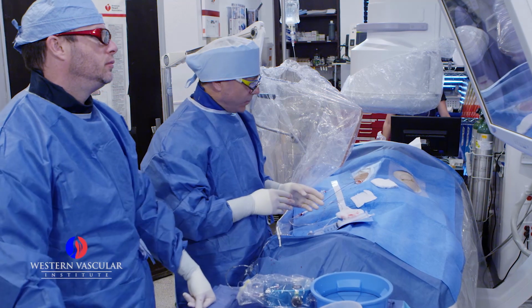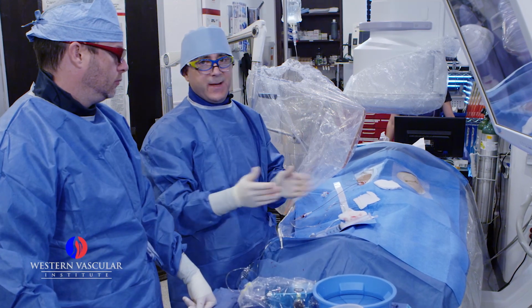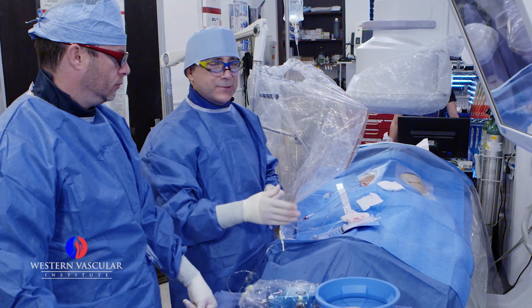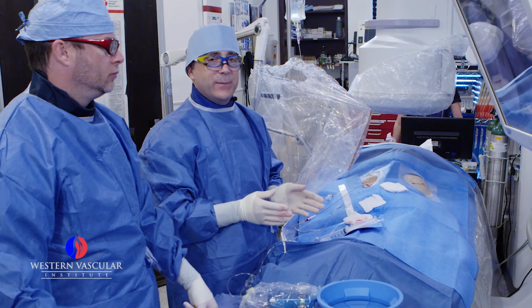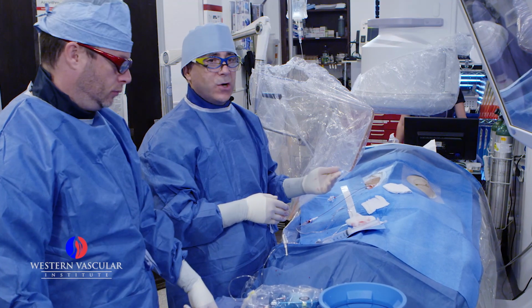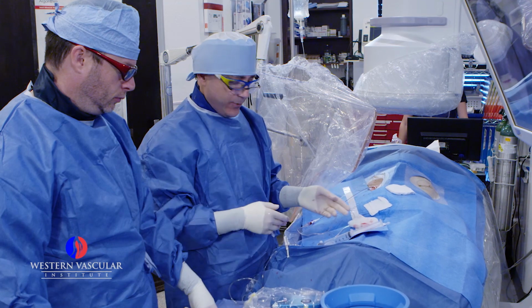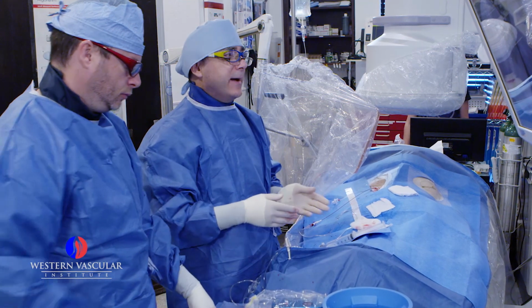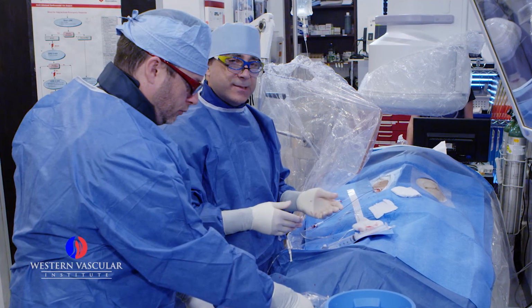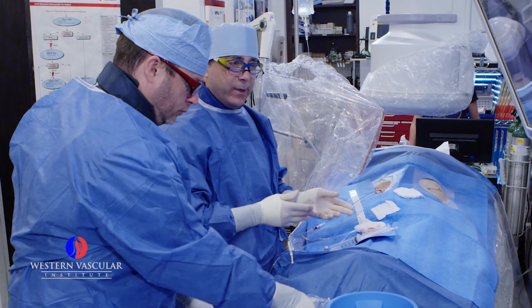Now, the difference with this case versus many of the other cases is that her kidney function is not the best. So we want to try and limit the amount of dye that we use, which can cause problems with the kidneys. So today we're going to use carbon dioxide. That will allow us to see the inside of the arteries and navigate where we need to go.